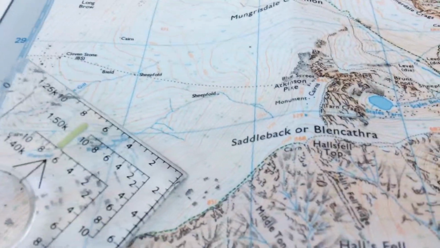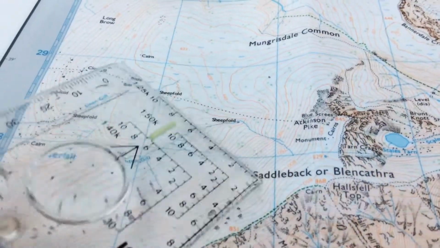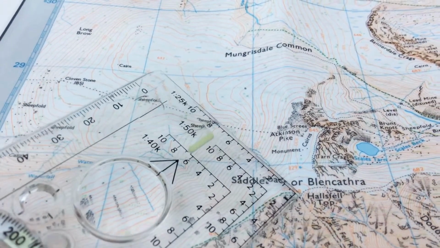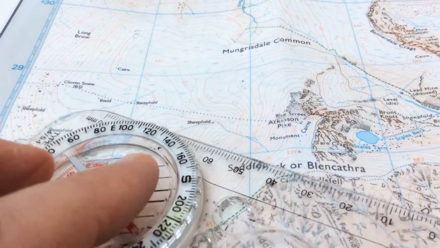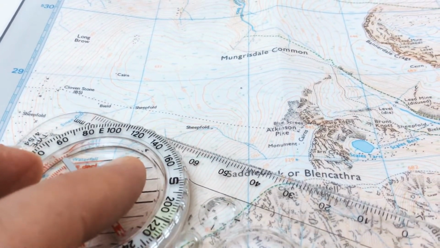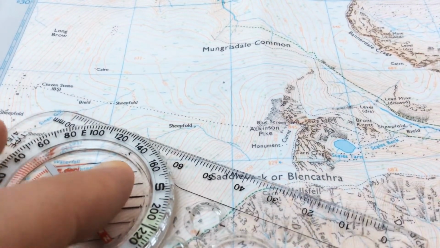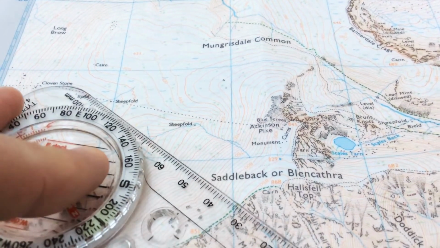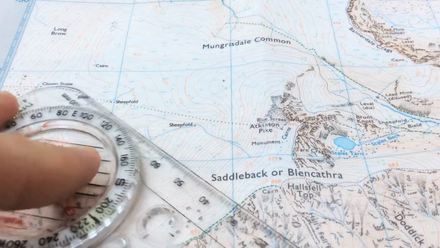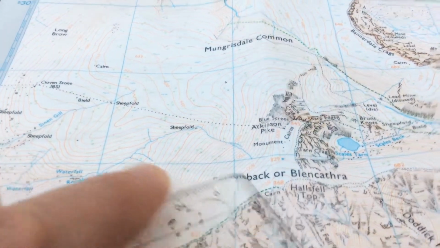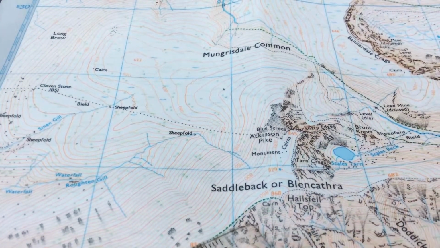Another example, and to be honest, I could spend all day giving you examples, but this one on Blencathra in the Lake District, you've got a situation where you might be at this point here, and you want to get to the summit of Blencathra. You could, as I said earlier, take a bearing directly to the summit, but again, in thick fog, the odds of you hitting that would be reasonably slim. So why not increase the odds and aim southwest of your target, and then follow this footpath in to the summit there. Any linear feature is useful.